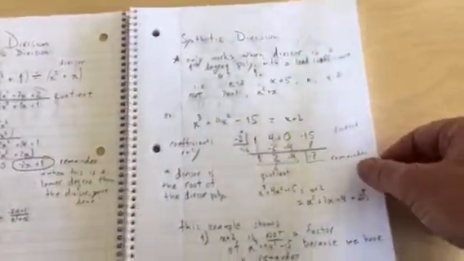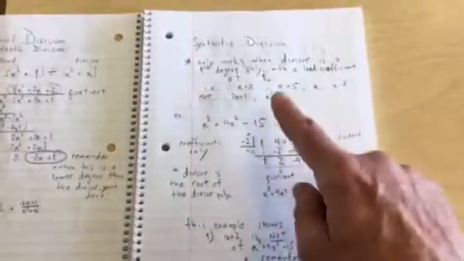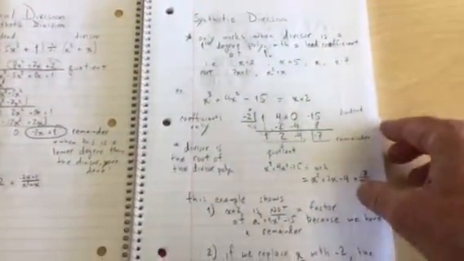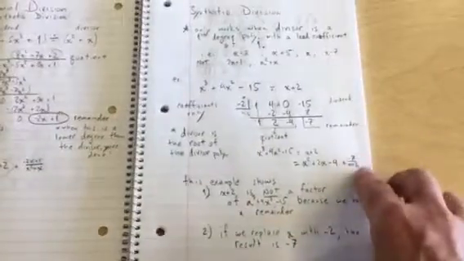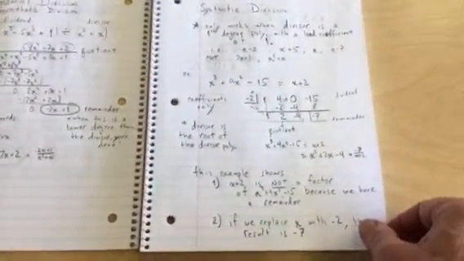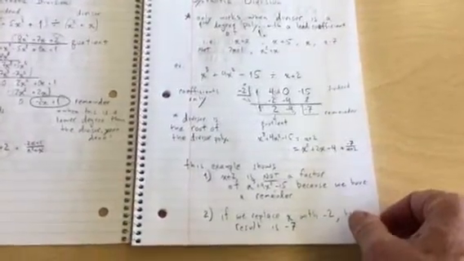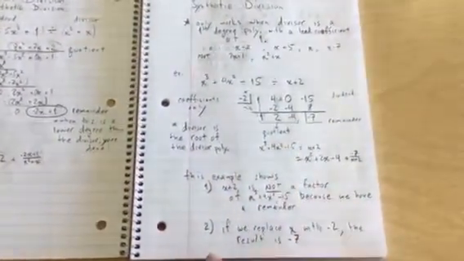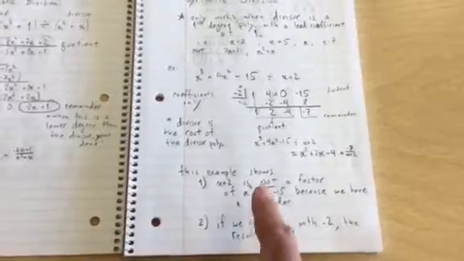Synthetic division was our next topic, and it only works in some cases, okay, and it's a very useful process. We didn't really get into the points of why we would do this. We'll talk about that tomorrow. But we did one example of synthetic division, and a couple of points about that example.